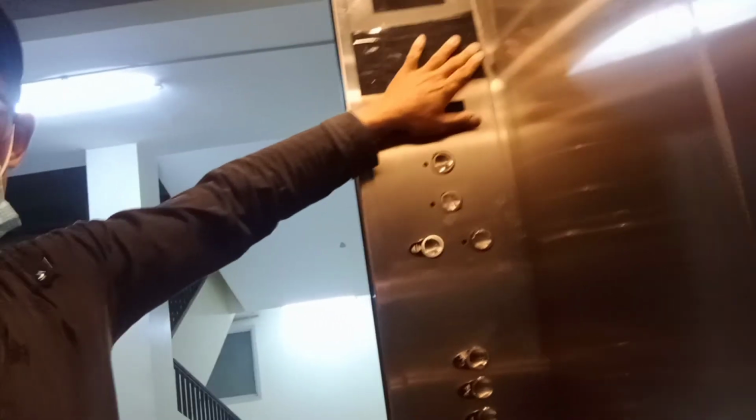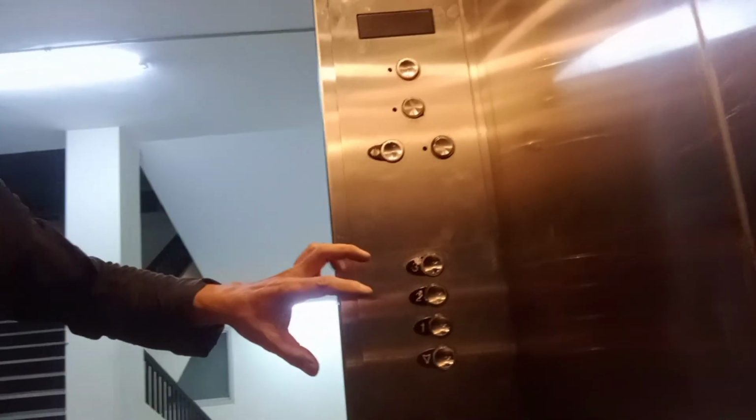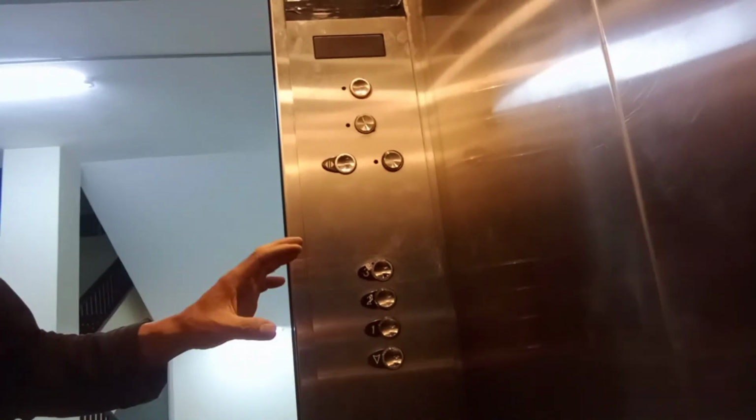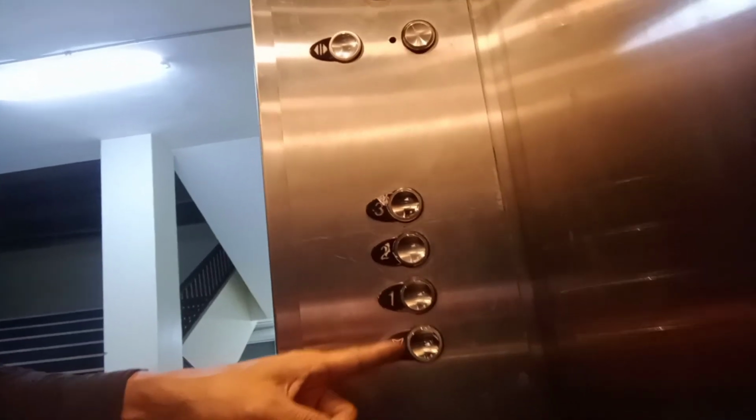Okay, so guys, this is the panel or the control panel inside the elevator. Ground floor, which is sometimes the marking of 0.